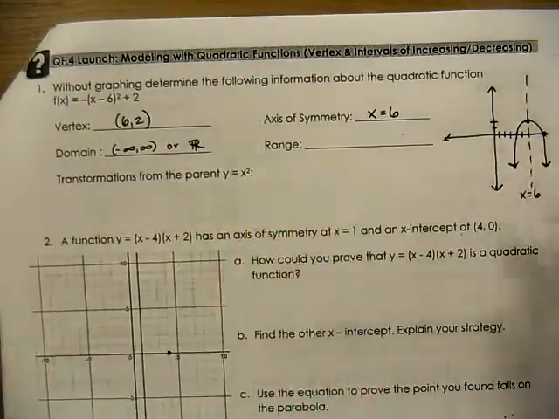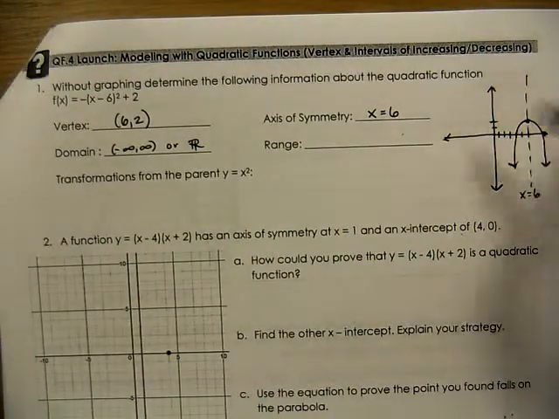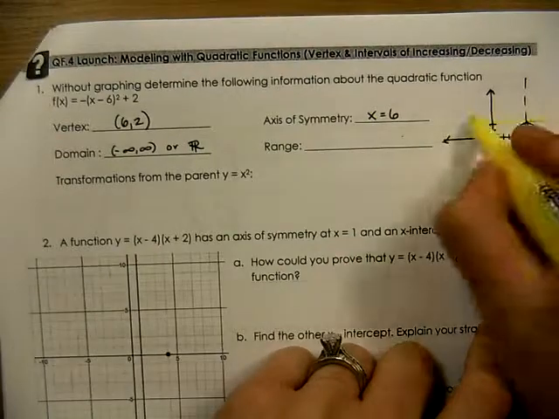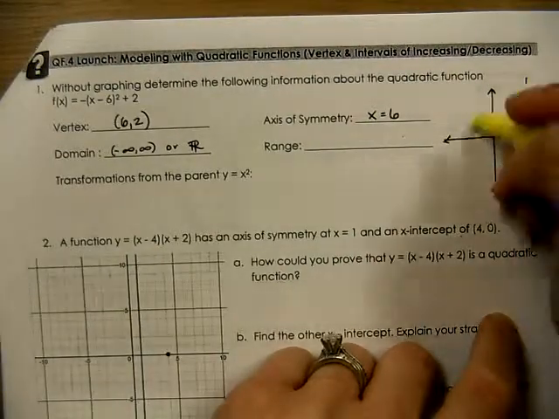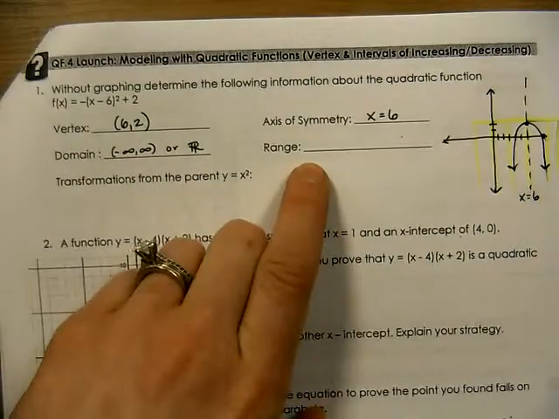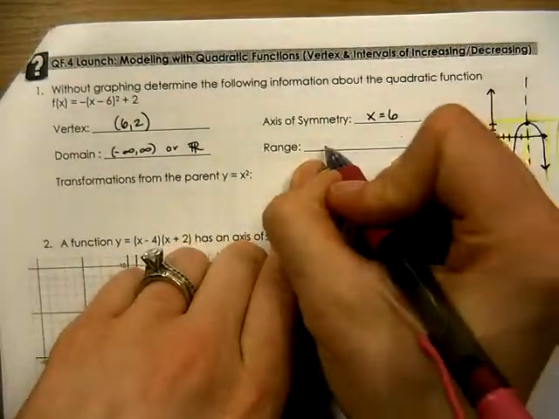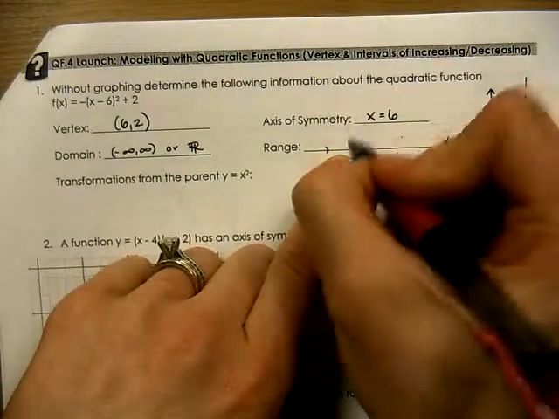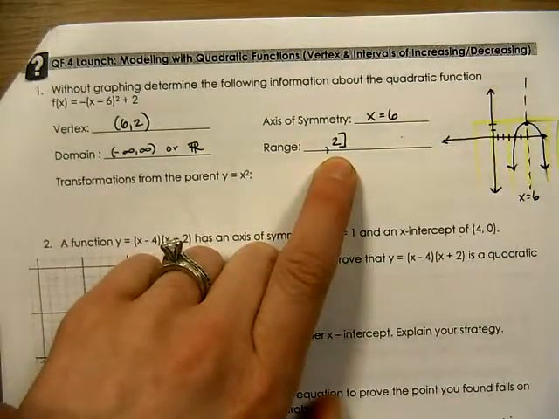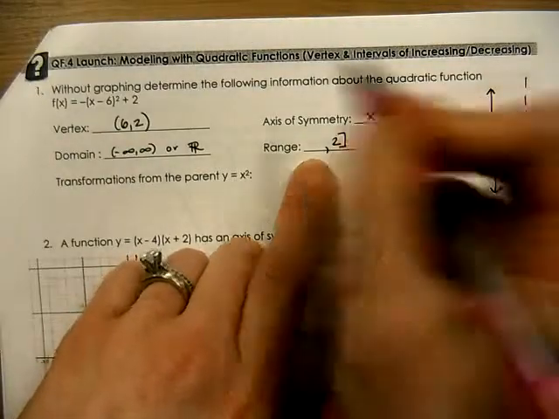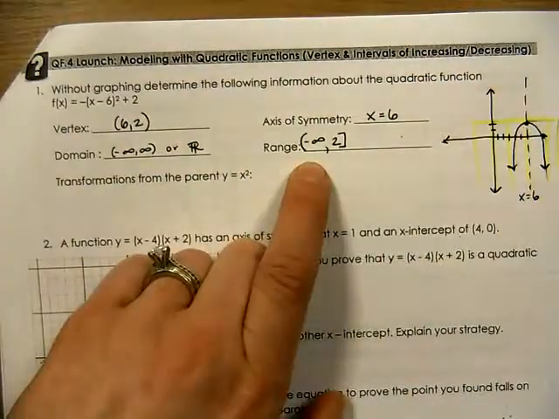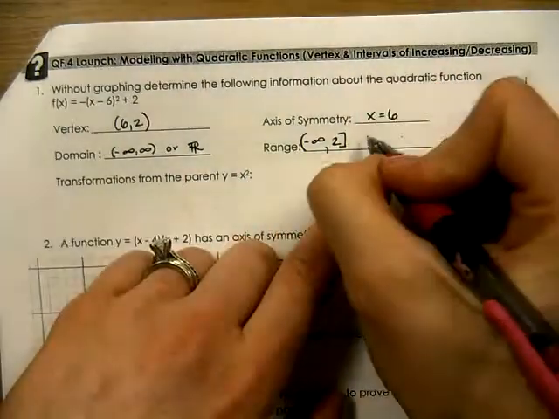If I'm looking at the range, those are my y values, and y goes up and down. And when I'm looking at this, I have a maximum here, and that maximum value is 2, which means everything else is below 2. So if I'm doing interval notation, I know my maximum goes on the right. So if the maximum is 2, I can write that on the right. It actually hits 2, so I'm going to have a bracket. We're going to include that. And then if I go down forever, I go down to negative infinity, I'm going to have a parenthesis because I actually never reach negative infinity.